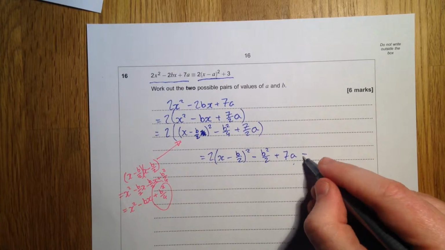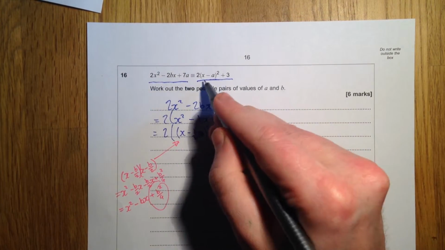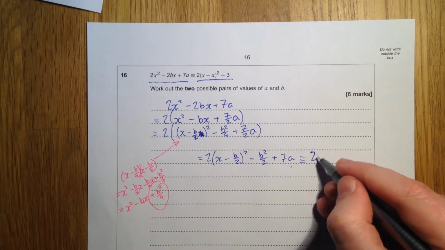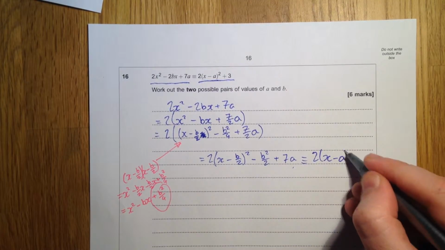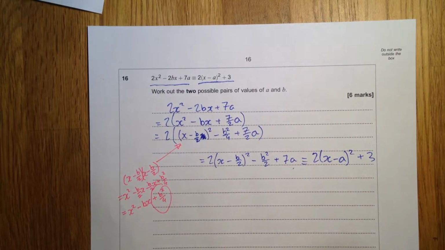Now you should notice, if you look at what this equation is, the right side of this equation is something that looks very similar now. We've got this 2 lots of and this bracket here.